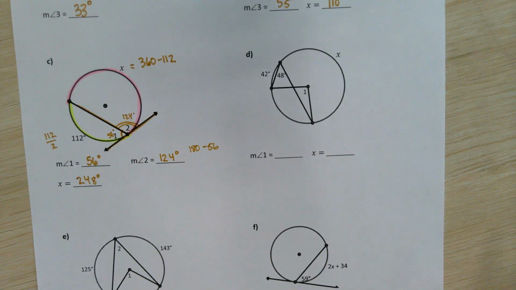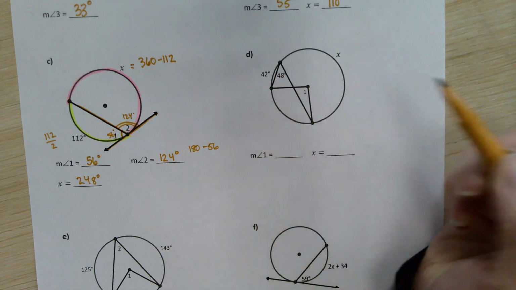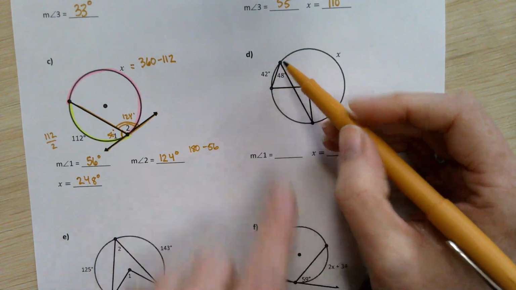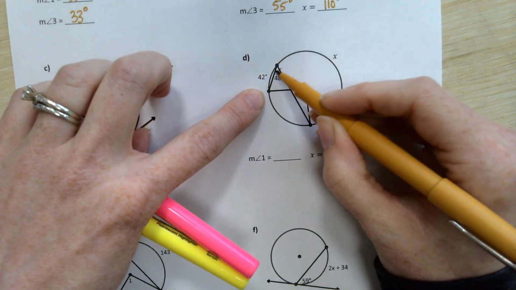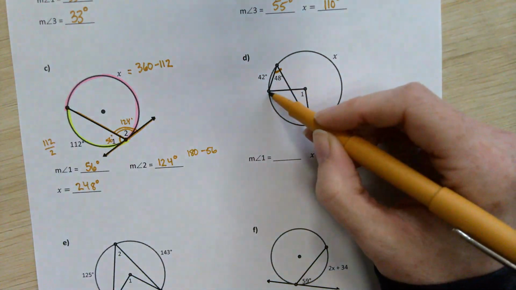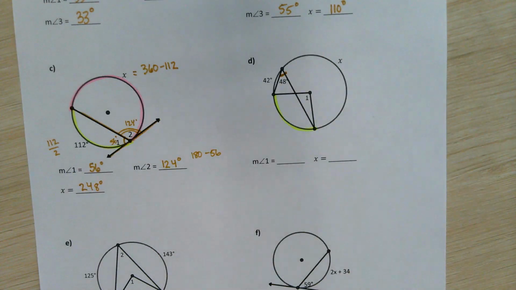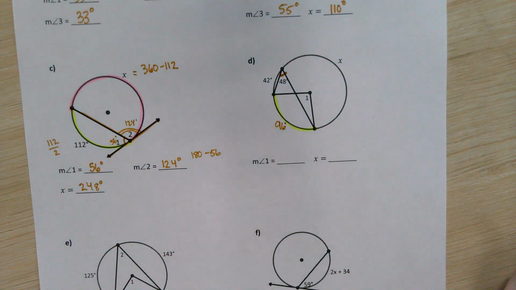For example D, we have one arc out here and one angle on the inside. I don't see any other angles attached to the 42 degree arc, so I'm going to try to use this 48 degree angle. Since that's on the circle, we're going to need to double it to find this intercepted arc. 48 times 2 is 96.